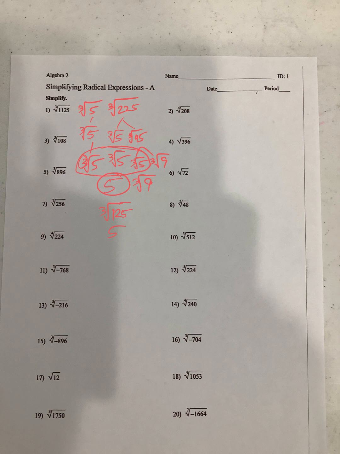All right, so you may need scratch paper to try to figure this out, but you've got to use your table to figure out that 125 goes into 1125 9 times. Okay, so your answer is, I'll just write it out here, 5 cubed root of 9. And you can't take the cubed root of 9. But you need to use that table that you have to figure out which numbers, cubed roots, will go into these numbers that are on this worksheet.